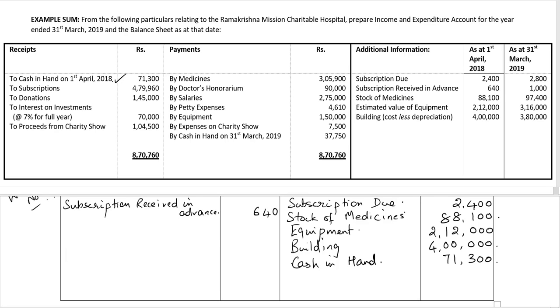We'll move on to, there's an interest on investment which we received, ₹70,000. The amount of investments is not given. So we need to find out, assuming that the investments is depicted as X. So at the rate of 7% of the investments of X, we are getting an interest of ₹70,000.